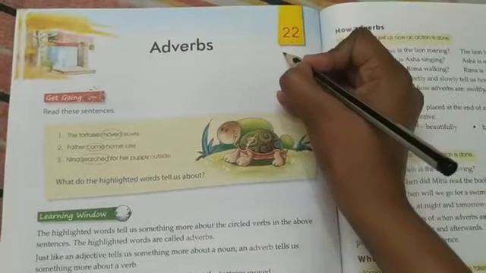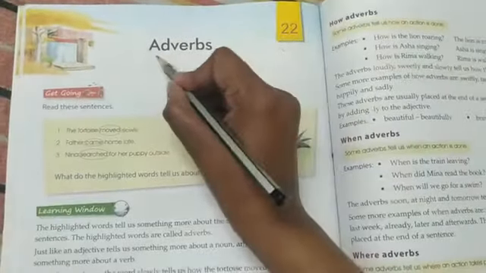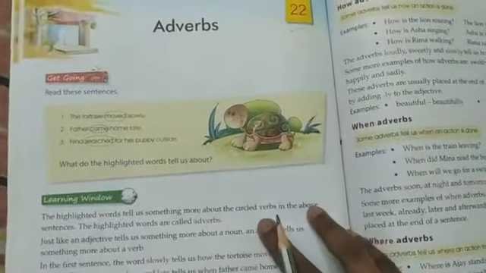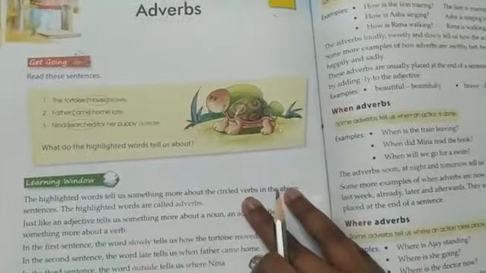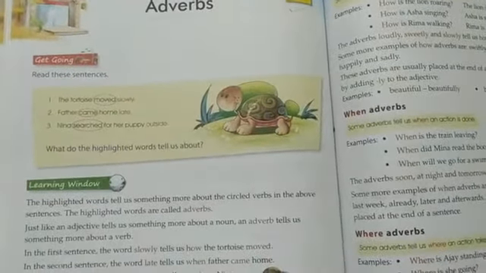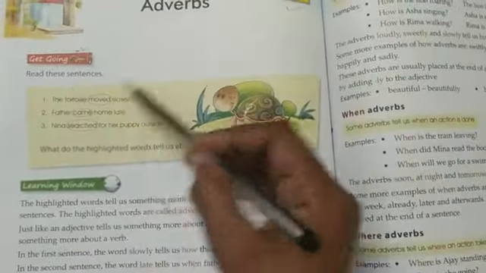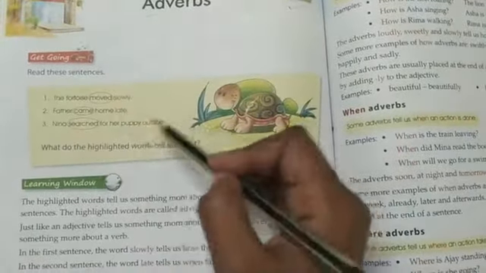Today we will be starting chapter 22, that is adverbs. In this chapter we will come to know what adverbs are, what the types of adverbs are, everything. So first we have to read these sentences over here.